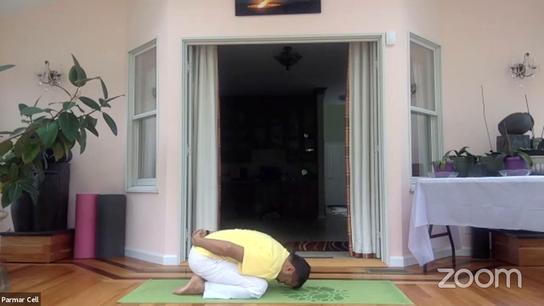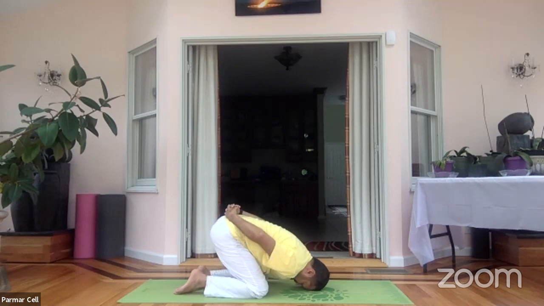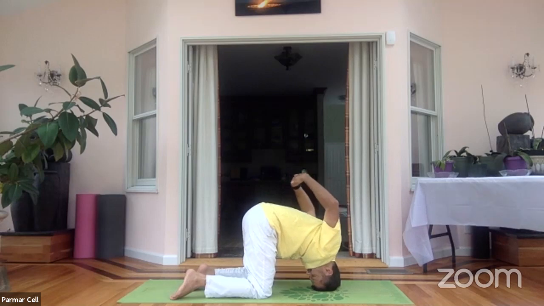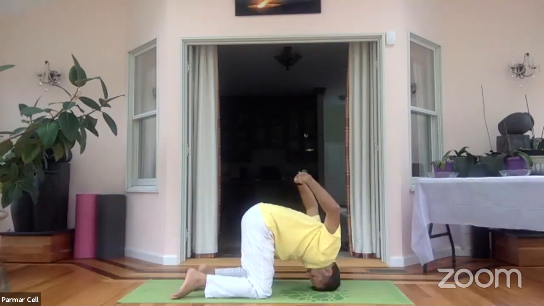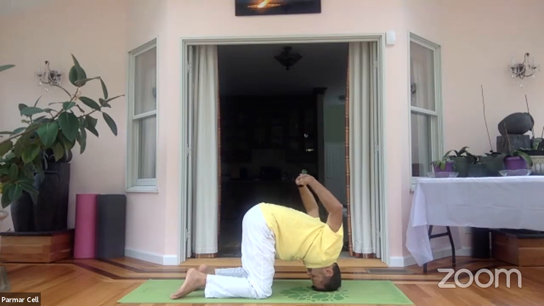And come down, stay here for one more second. We're going to come up for one more round. Straighten your knee. Feel the squeeze that your thyroid is getting squeezed, as well as it's helpful in straightening your neck, stretching your neck, back of the neck.